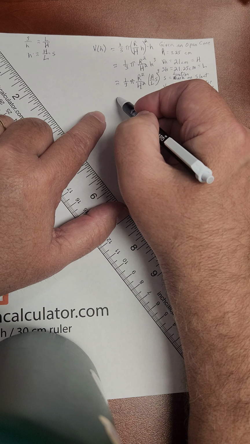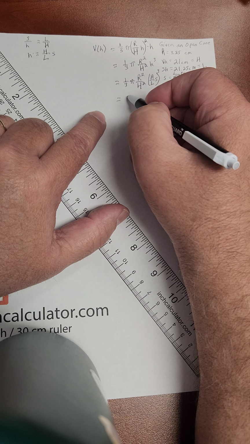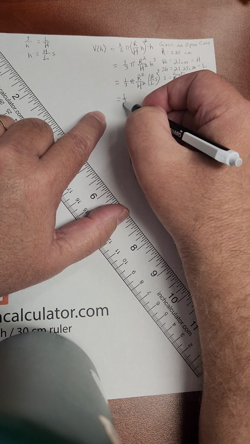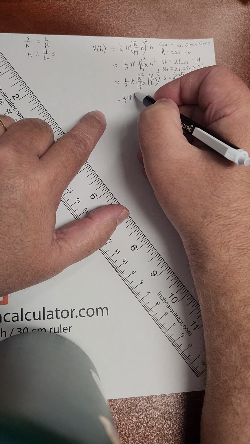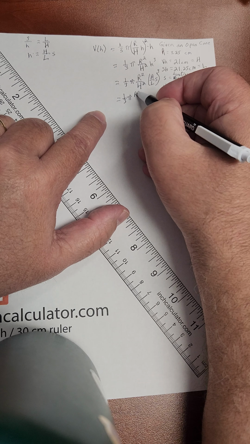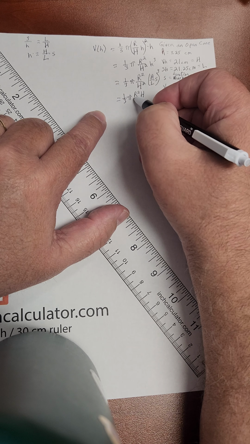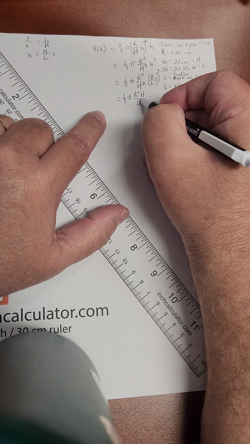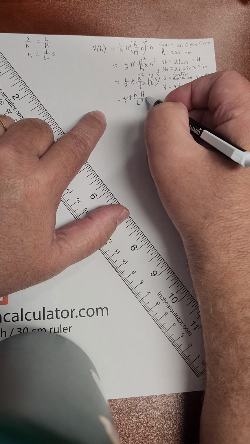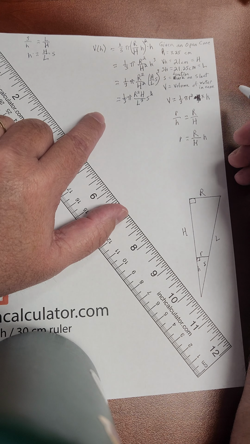This will clean up, right? I'm going to keep the 1/3 pi. I could just put pi thirds, I guess. I'm going to have R squared, I'm going to have an H left up top, H over L cubed, and then the S cubed outside.